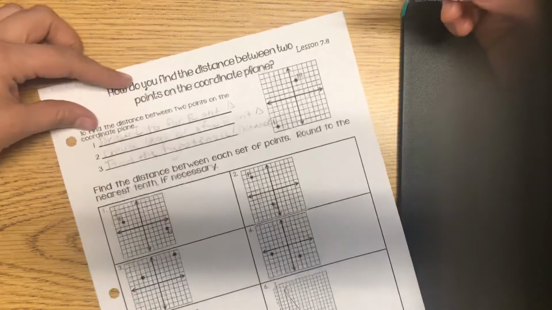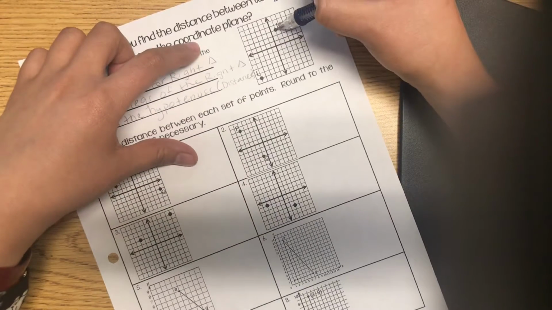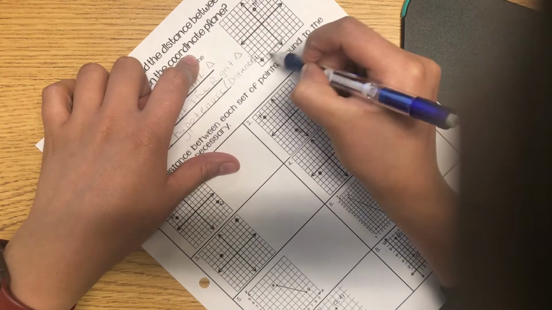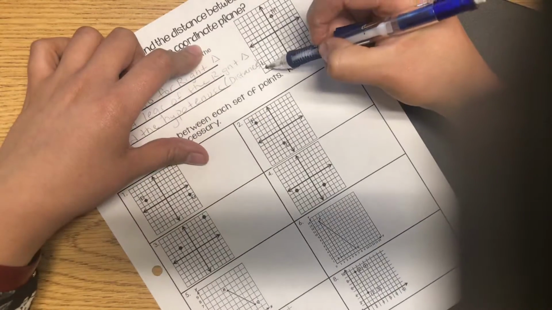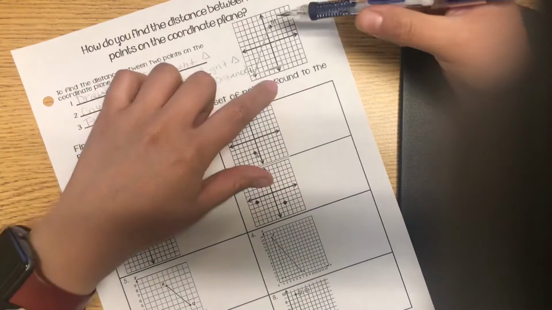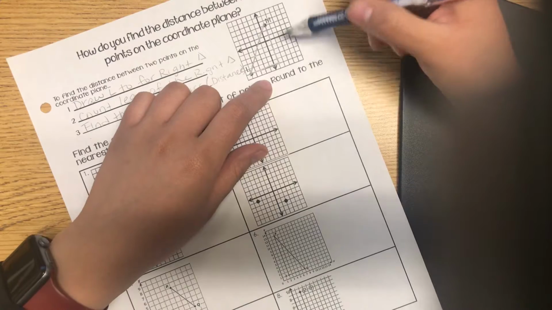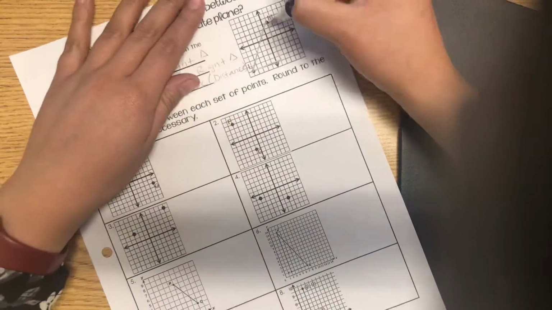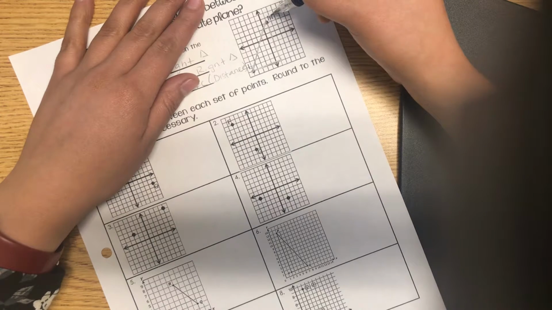So the first step you want to do is draw your L that makes the legs of the right triangle. I start at the highest point, I draw a straight line going down and then across, just like we did with slope, and that forms my right triangle. Then we're going to count how long the sides of the legs are. Obviously, I can't count how long the hypotenuse is because it's a diagonal, but we can count how long the sides of the legs are.